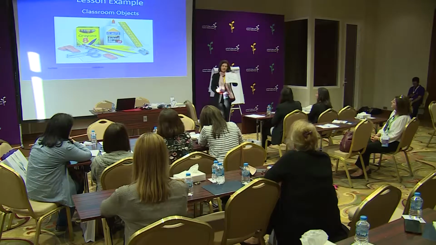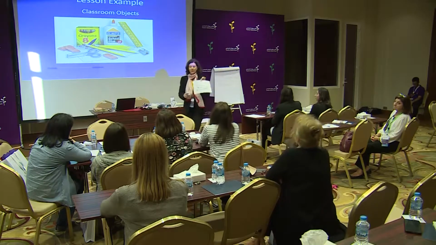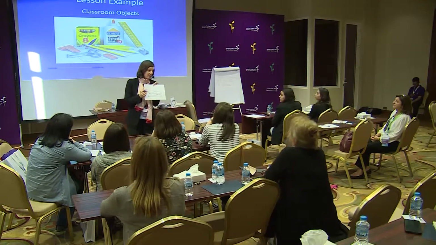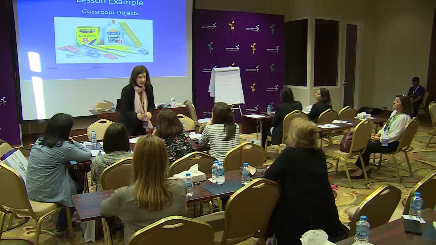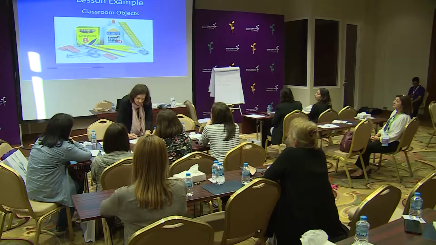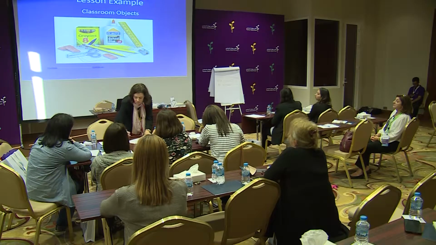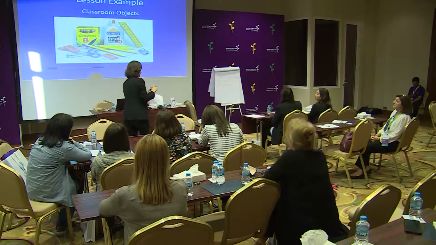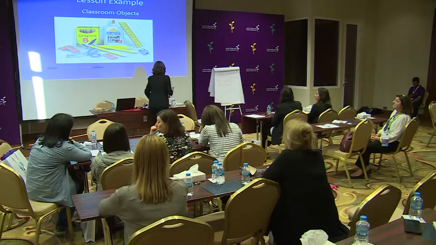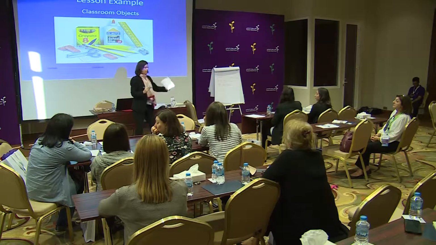So students, what is this? Okay, this is a picture of the word stapler. Now I'm going to write the word stapler. The word stapler looks like this. This is the word stapler. Students, what was this?